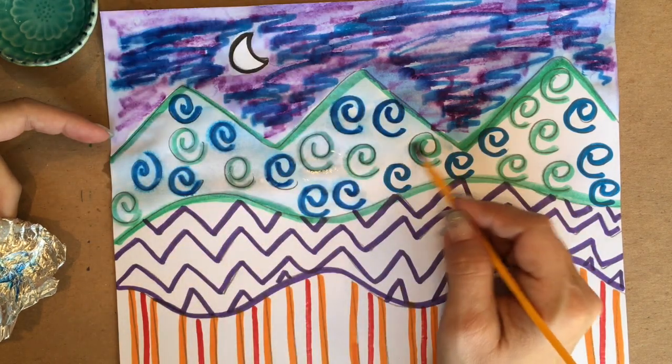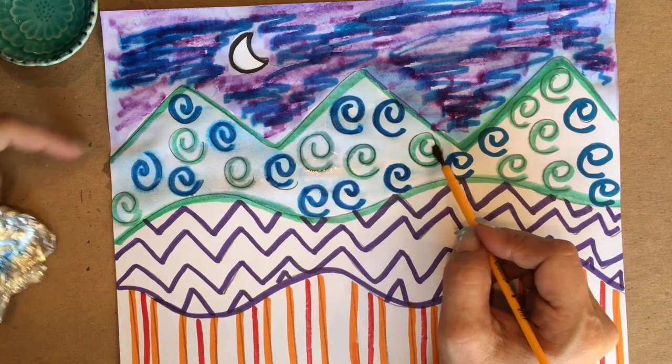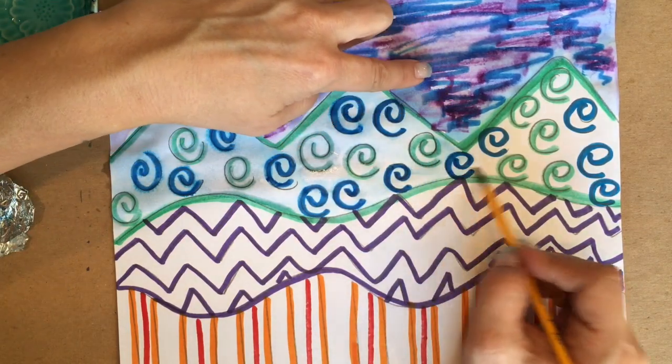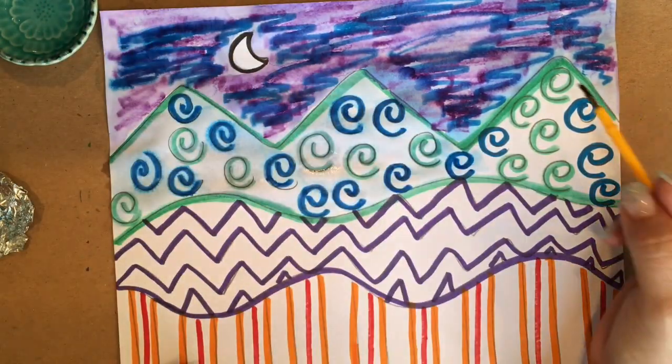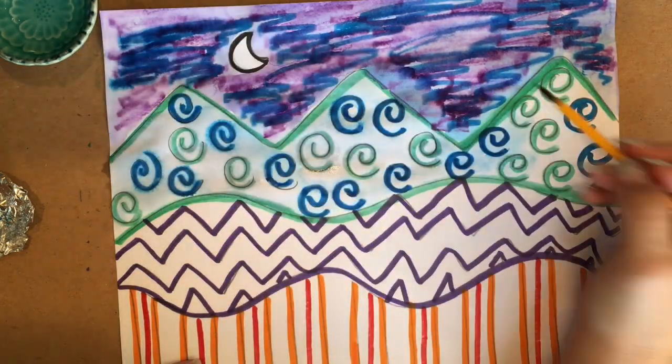So I'm going to color this whole section in, I think. And then on my purple section, I'm just going to do the lines. So now you can see up here it started to blend into lots of really cool color up top. It almost looks like a Halloween night or a fall night.